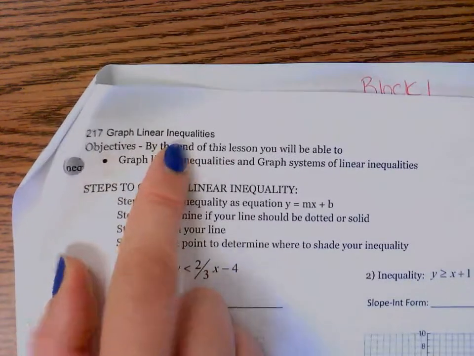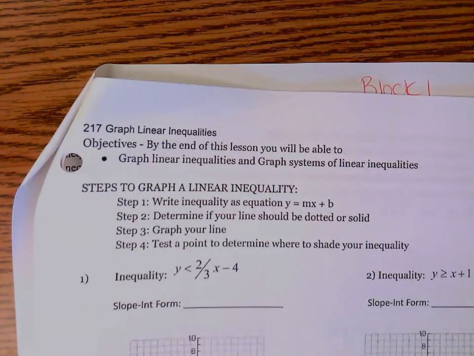Graphing inequalities is just going to help you practice your graphs of lines. So it's just helping your graphs of lines with one twist. We're going to shade a whole solution region at the end.